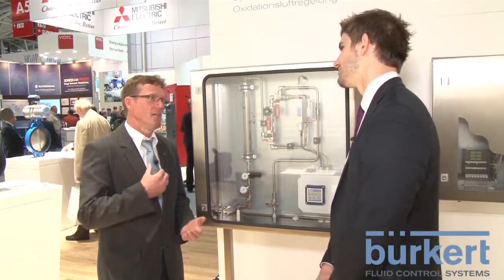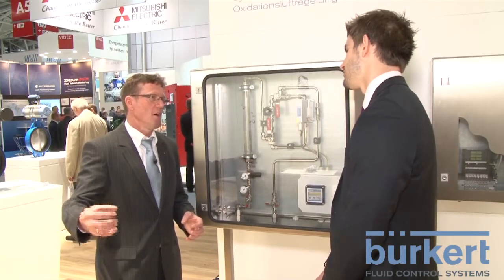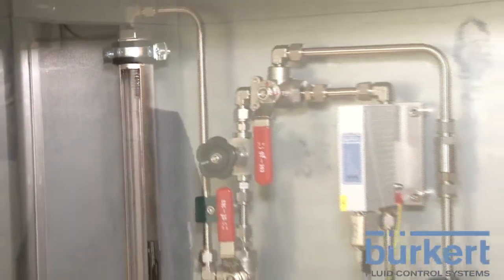The water reacts with the oxygen, and we get a hydroxide of iron or a hydroxide of manganese, which can be filtered out with a filter. That's more or less the intention of this box.